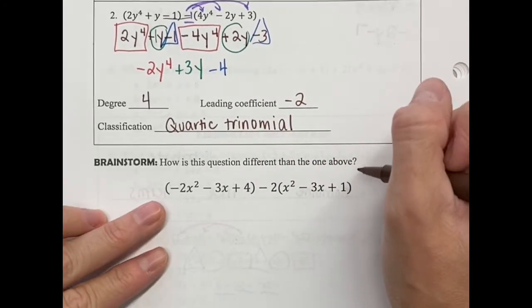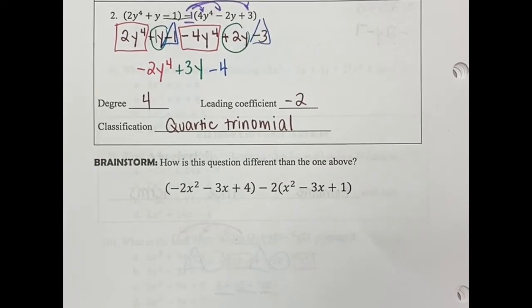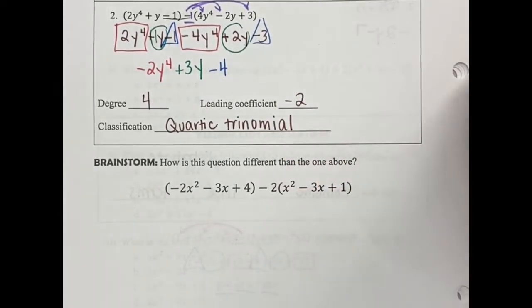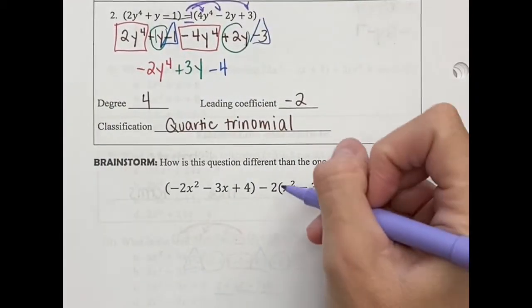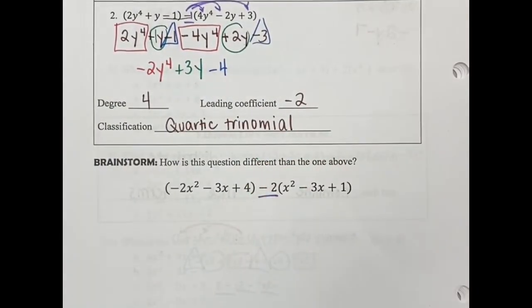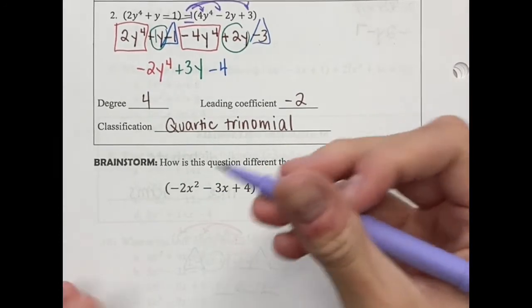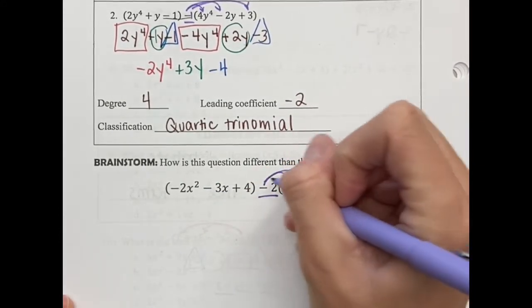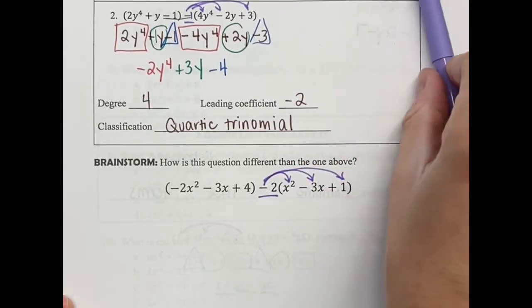So now let's brainstorm. How is this question different than the one above? Well, here we're subtracting, but when we're subtracting, not just with that invisible 1 there, it's a negative 2. So we're going to do the same kind of process, but instead of distributing the negative 1 here, I'm distributing the negative 2 to each of my terms.